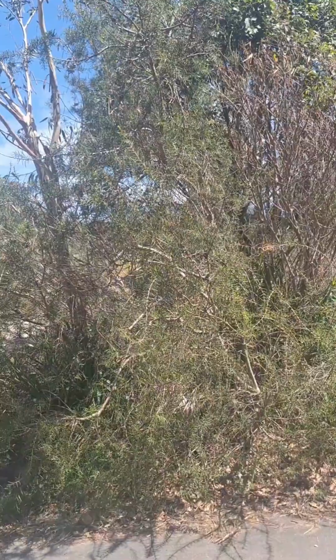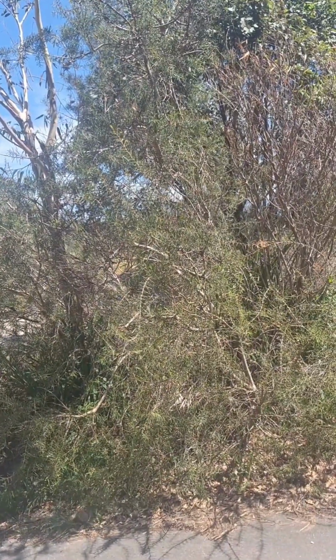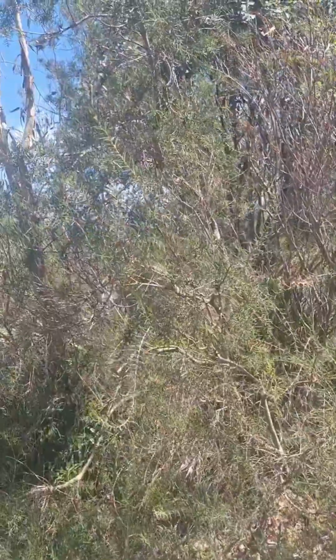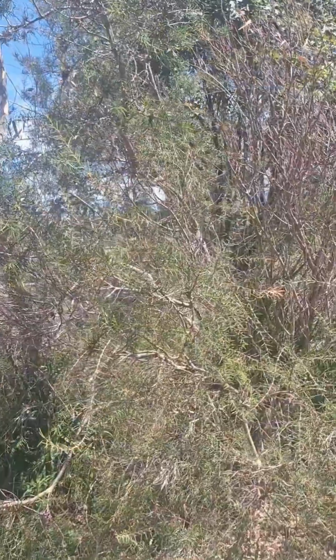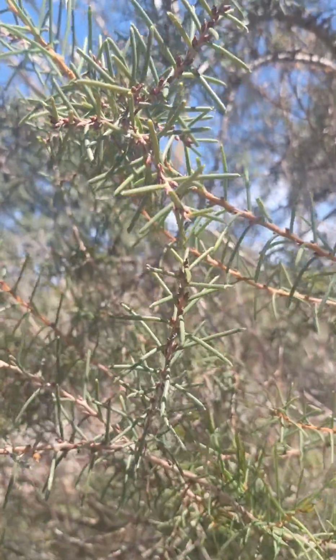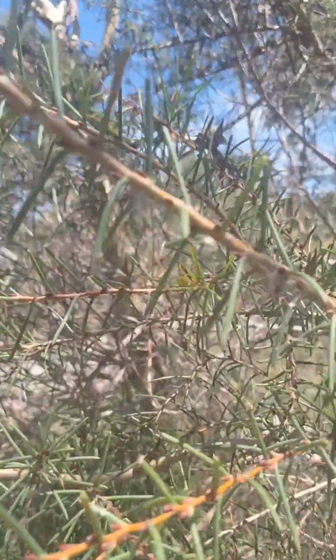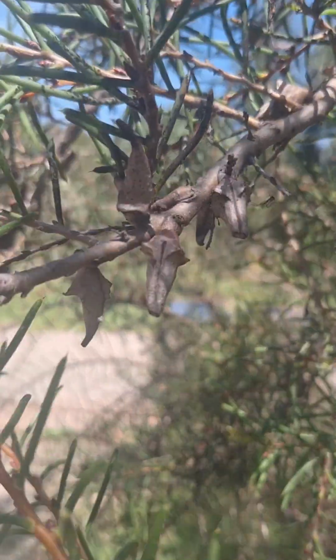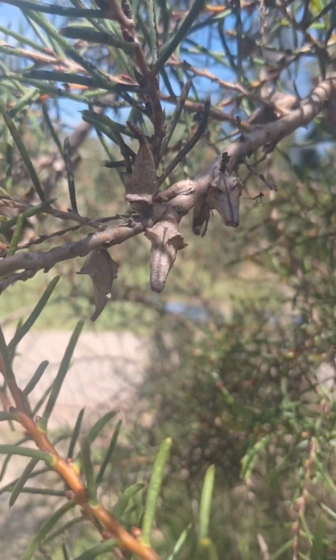This is another example of a plant in the Proteaceae family. It's called the Hakea teretifolia. And I'll get a close-up of the leaves. It's not flowering right now, but it retains its seed. You can see they look very sharp.